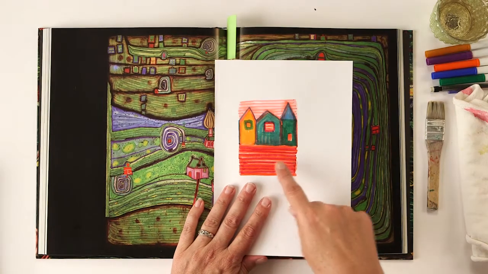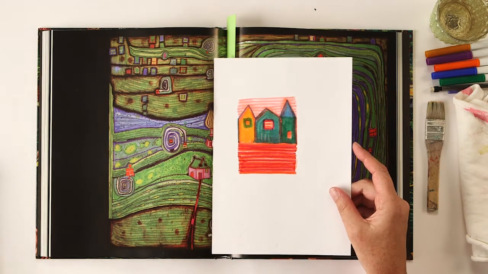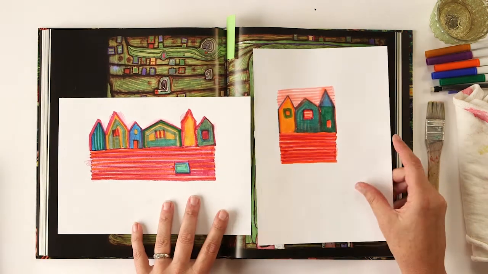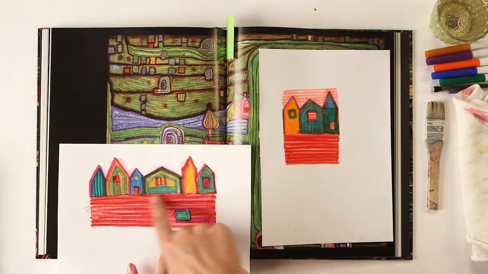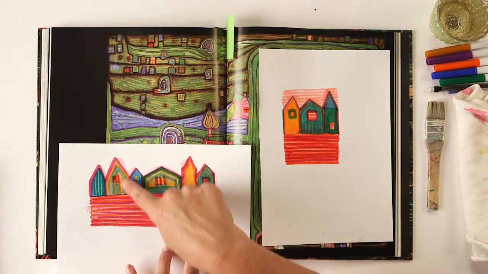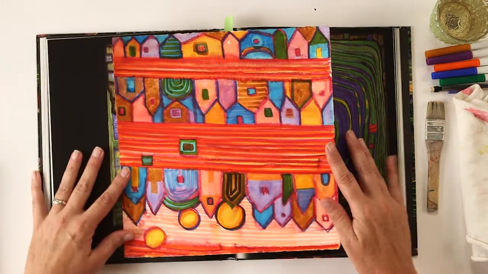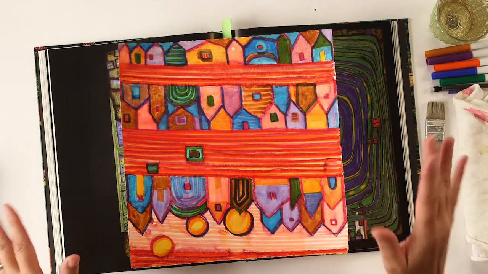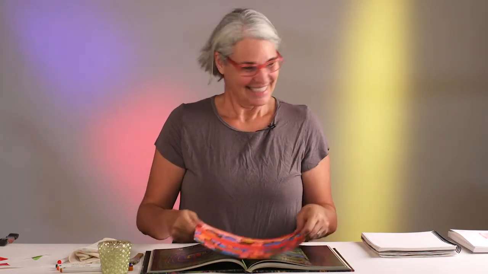This is a little Hundertwasser inspired neighborhood of houses, just three. Here's one that's a little bit larger, and you can see I've really tried to mimic his stripiness in the ground and also around the houses themselves. Here is an example of a large one. So you don't have to stay small if you don't want to. I'm going to demonstrate on a small one so that it goes quickly. But if you want, you can do a nice big Hundertwasser piece, and I'll show you how to do it.